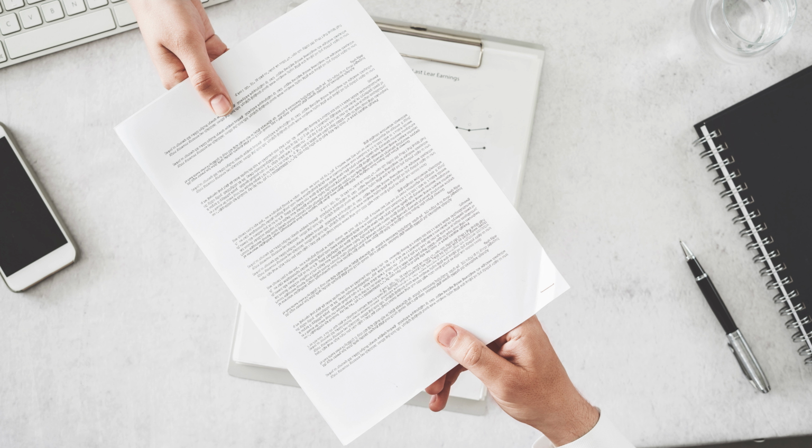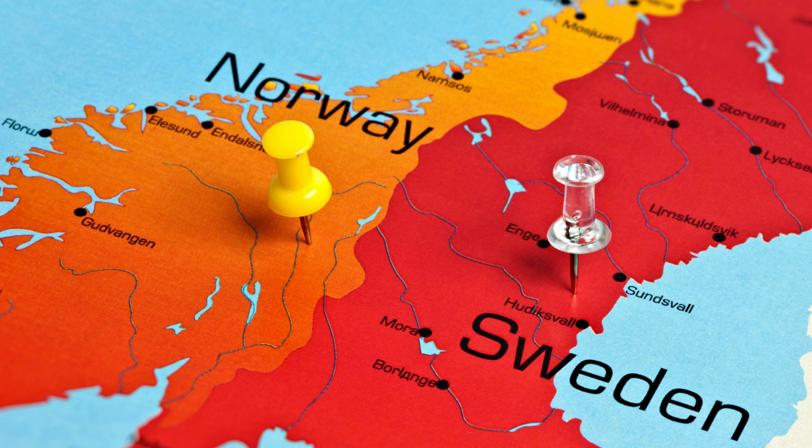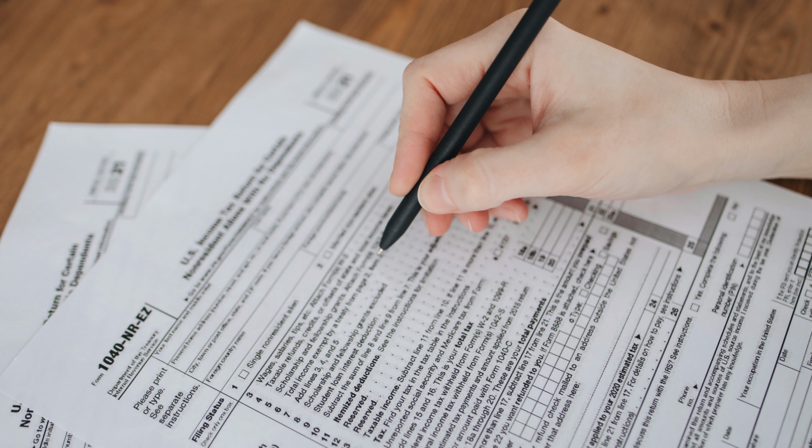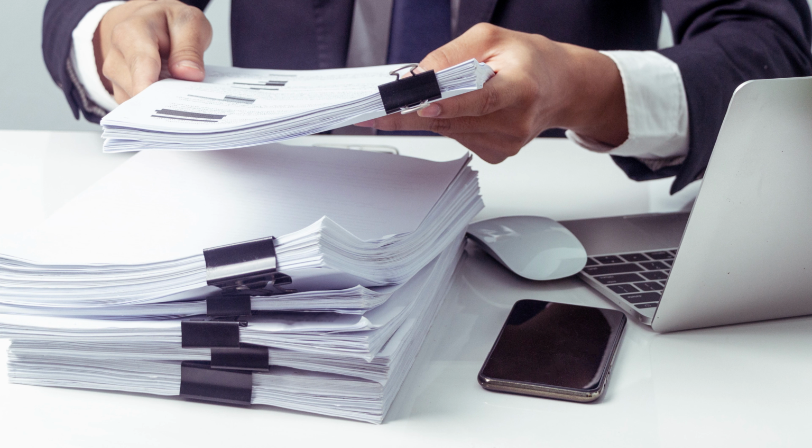Processing time. The processing time for national visas and residence permits can be longer, so apply well in advance. Decision notification. You will receive a decision regarding your application. If approved, you will be issued a national visa or residence permit.